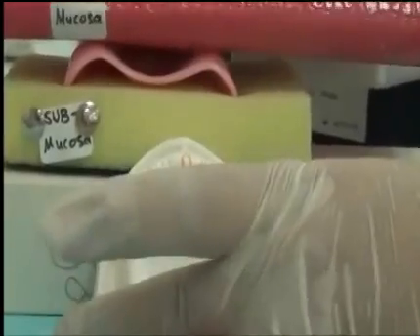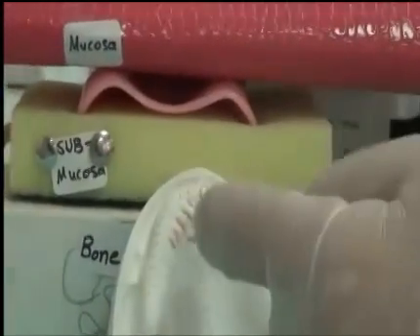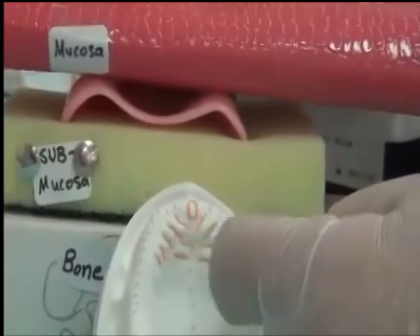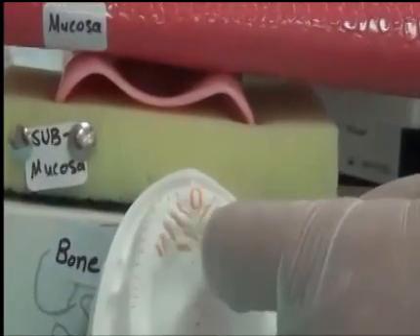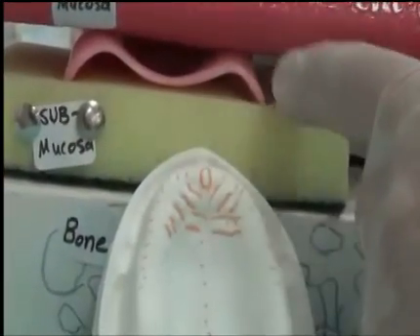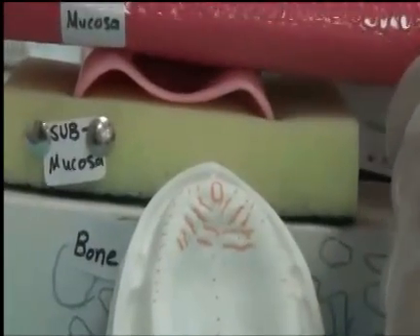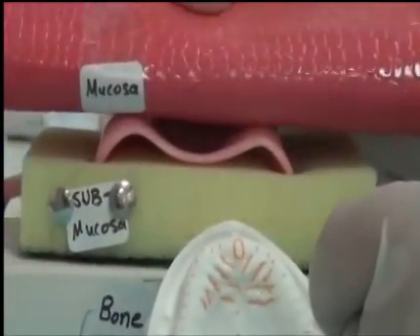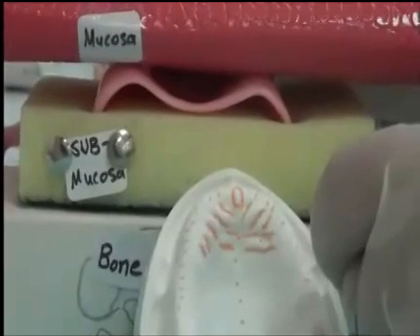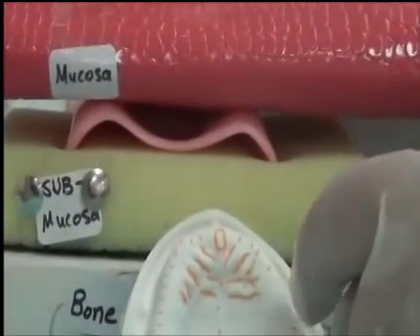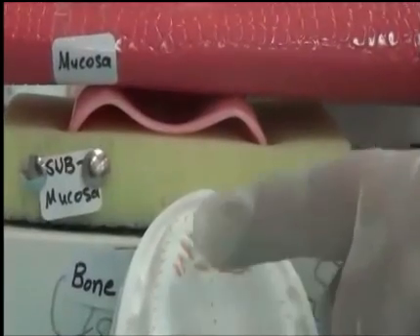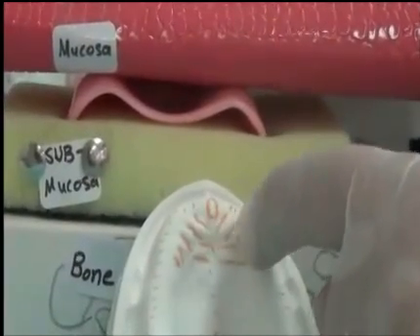And another reason why we need to relieve is the rugae areas here. This rugae area is a bit rough. This irregularity in the mucosal layer, or in the surface of the tissue, if under pressure, will be squeezed underneath the denture and will not tolerate the denture pressure, so we need to relieve the rugae area.